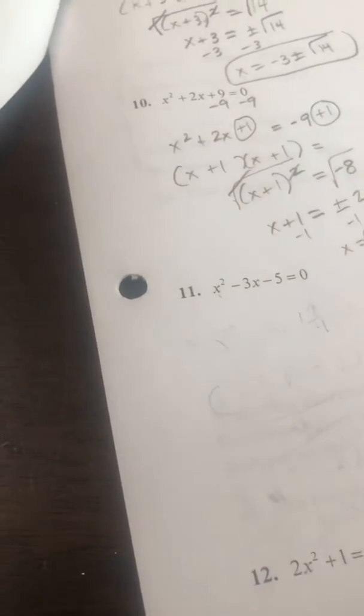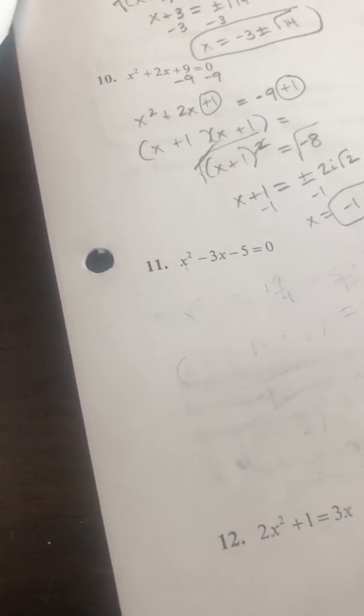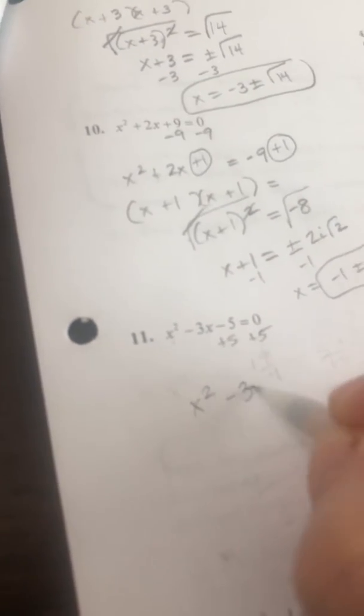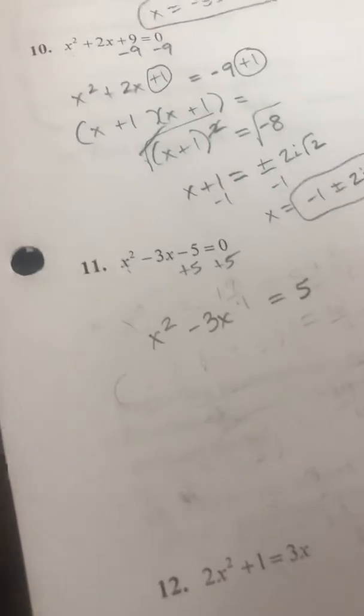Okay, so these guys are a little bit harder, and you may not exactly know why yet, but you'll see in just a minute. Okay, first thing, make the value of a 1. Already done. Step 2, move c over. So we're going to add our 5. So it's going to be x squared minus 3x equals 5.